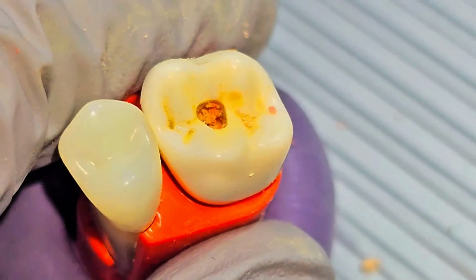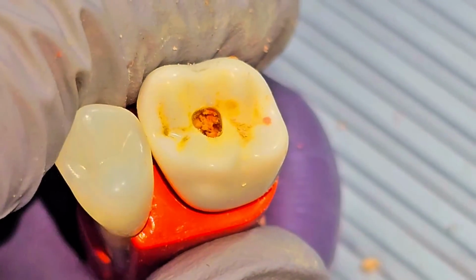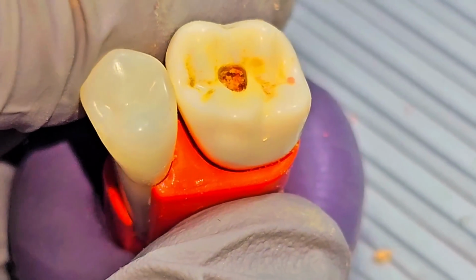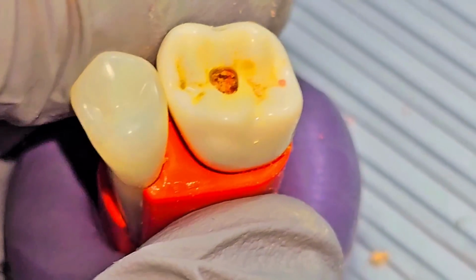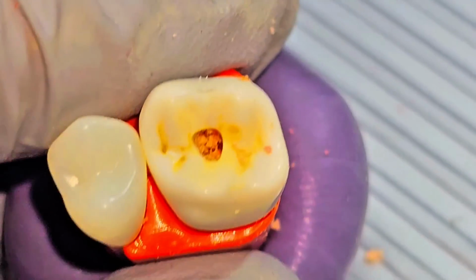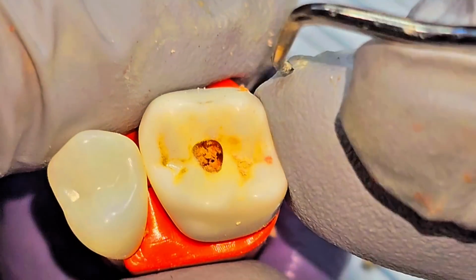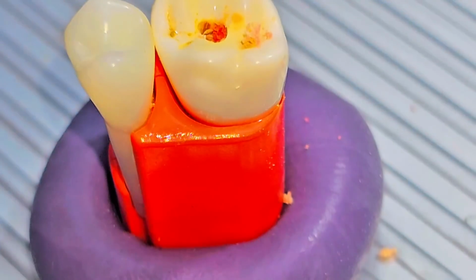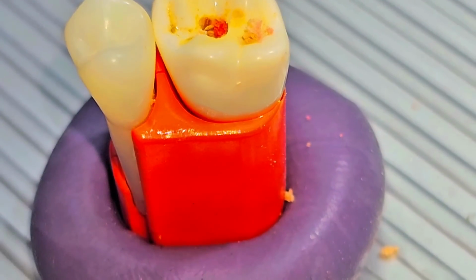At this point, you can irrigate using the syringe with water. But now I'm just going to use a spoon excavator to get rid of some wax.